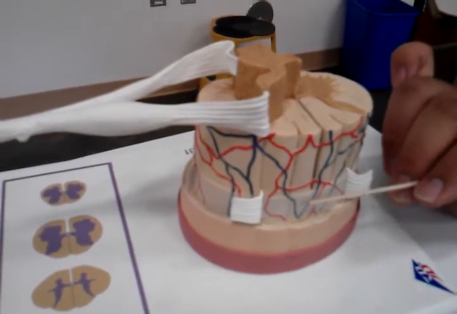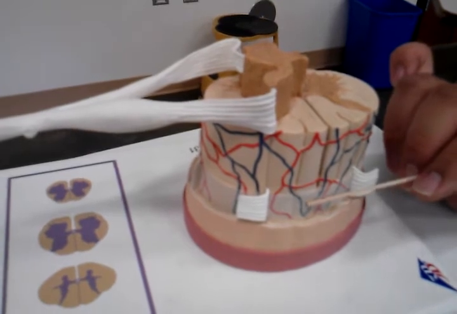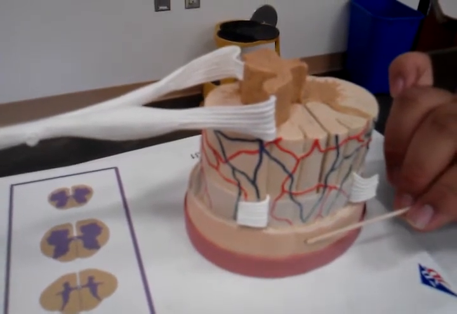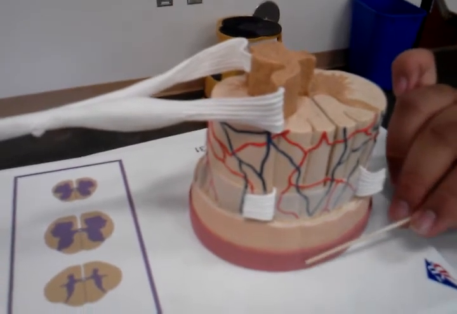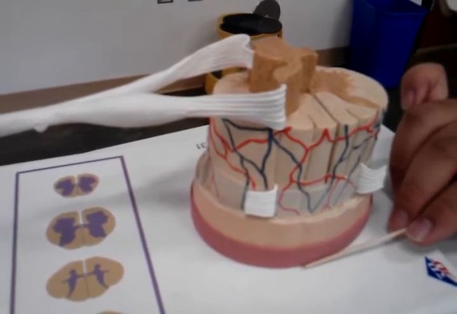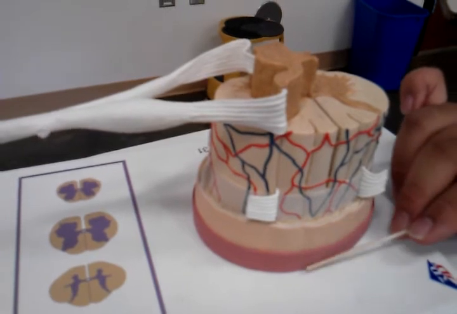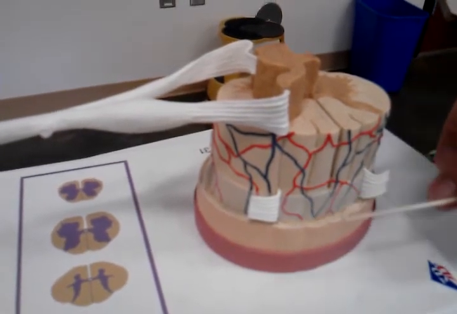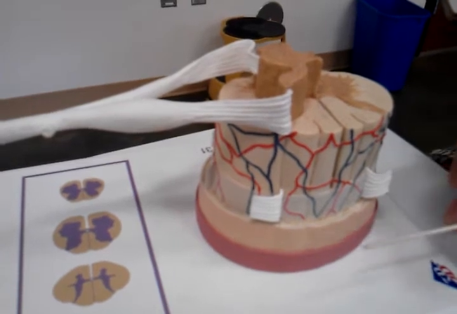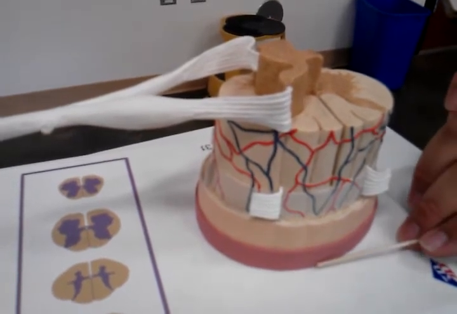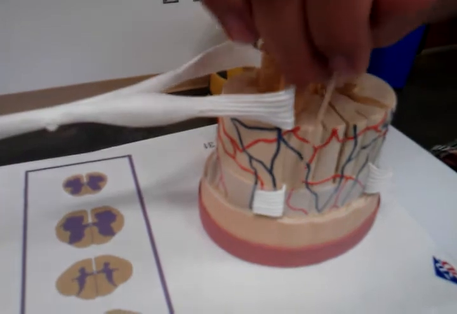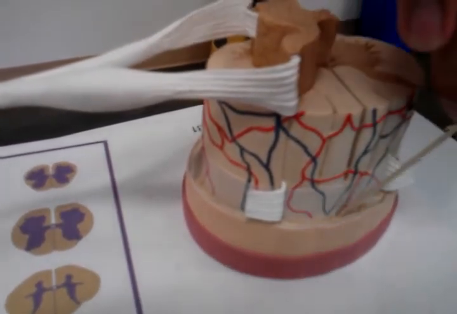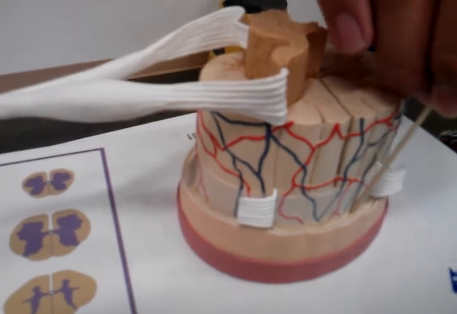So this is going to be your spinal pia mater, spinal arachnoid mater, spinal dura mater. PAD, P-A-D. So spinal pia mater, spinal arachnoid mater, spinal dura mater. And then the space right here, it goes all the way around. So the space, that's going to be your subarachnoid space.